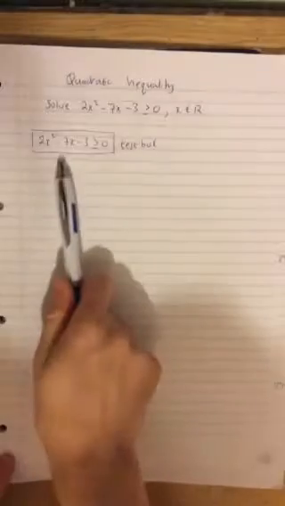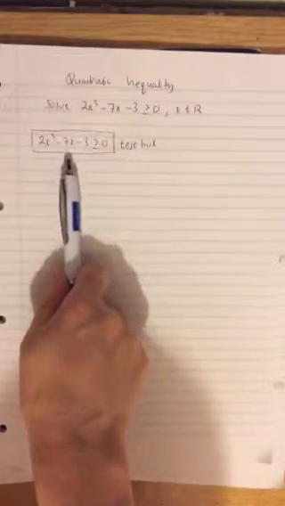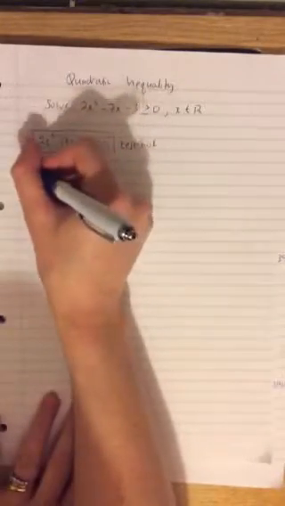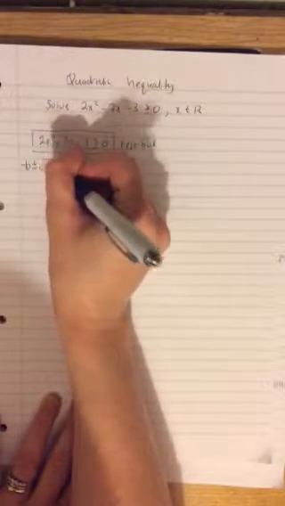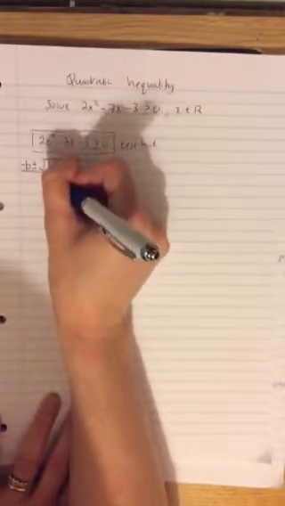Okay, so we want to solve this like we would a normal quadratic trinomial. We can't solve this using normal factorization, so we actually have to use the minus b formula here. So we have minus b plus or minus the square root of b squared minus 4ac all over 2 times a.